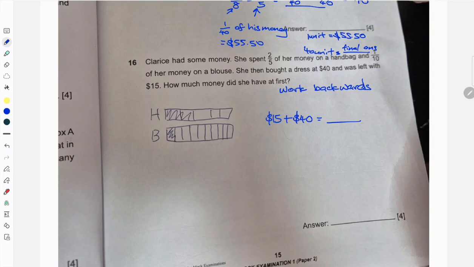the question says she spent, let's go with this first, she spent 1/10 of her money on a blouse, okay? So why not you pause and figure this out first. Once you figure this out, then you resume the video. I'll write the answer behind. So it'll be $55.